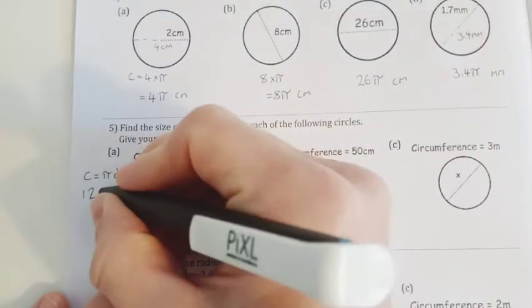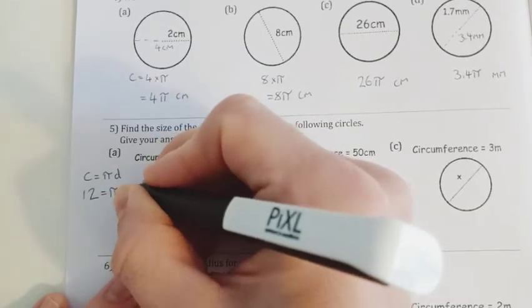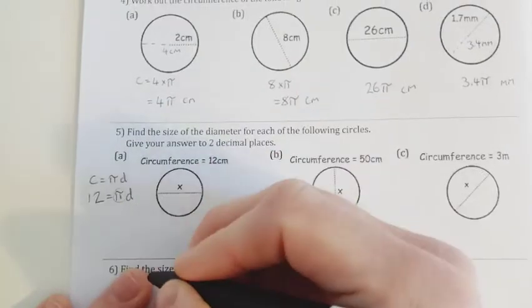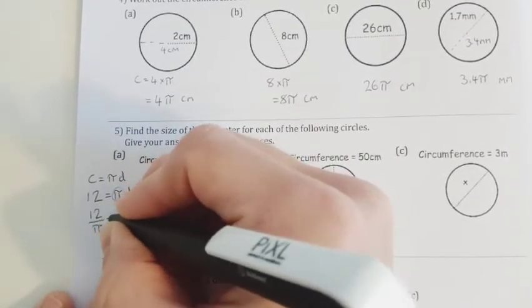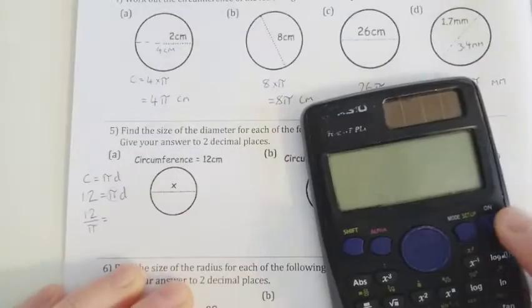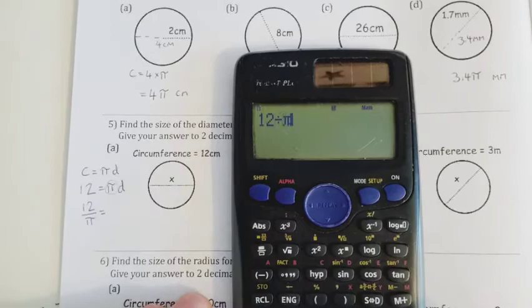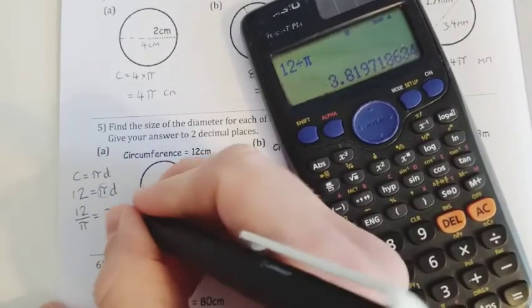So if I put in the things that I know here, I know the circumference is 12. I know pi, but I'm going to leave it as the symbol pi, and it's the diameter I want. And to find the diameter, I need to divide by pi. So I'm going to do 12 divided by pi, and that'll give me my diameter. So 3.82 to 2 decimal places.